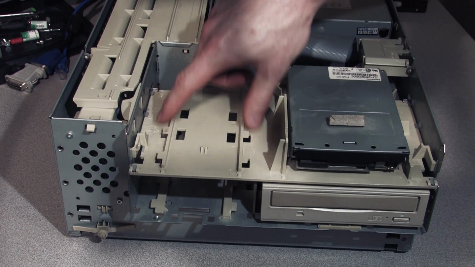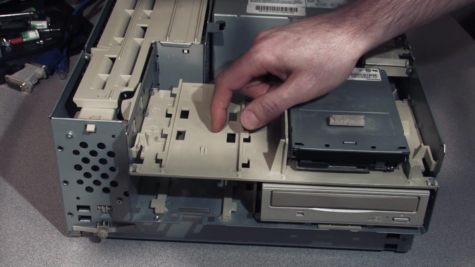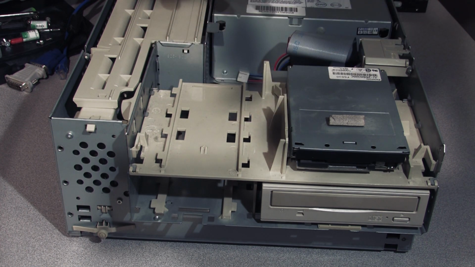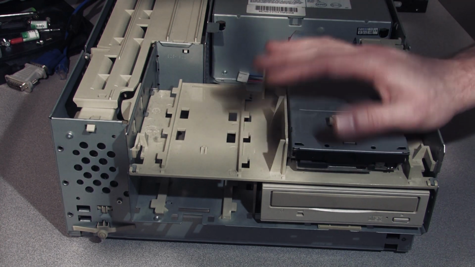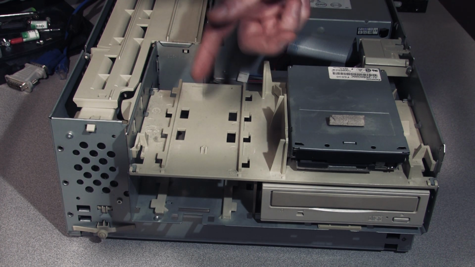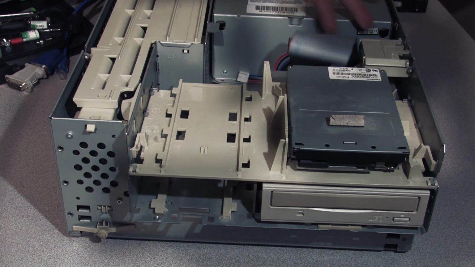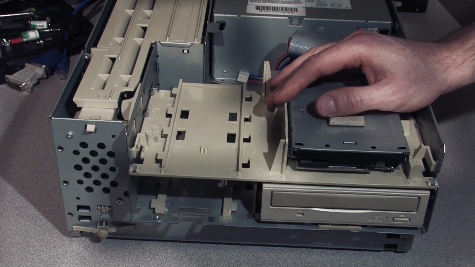But then it does have this one up here as well for, I guess, if you want to put a second hard drive in. Because underneath this tray, as we saw earlier, you do just have the one spot for the hard drive that's down in there. And you will also have to run an ATA cable up here somewhere. There isn't one that's already run here, so I'm assuming this board has two ports for it.